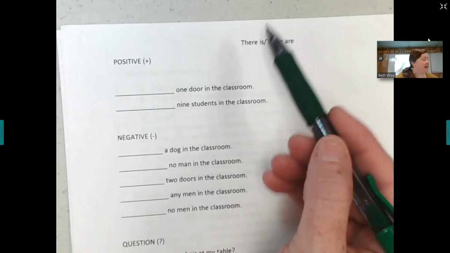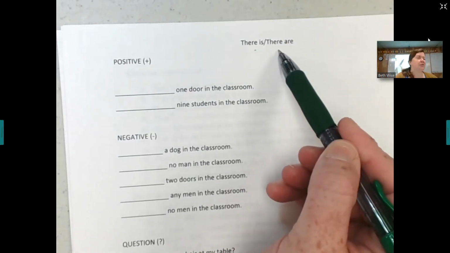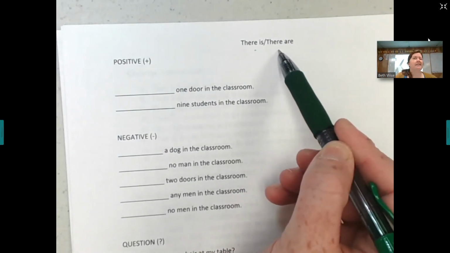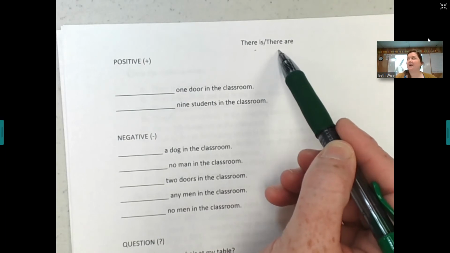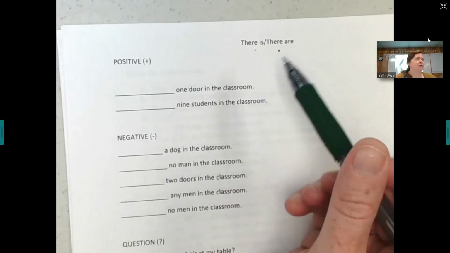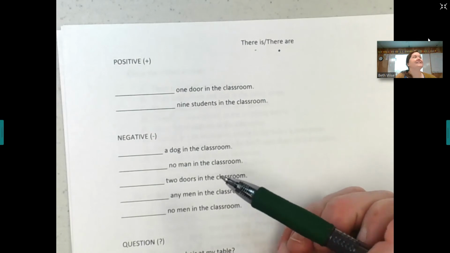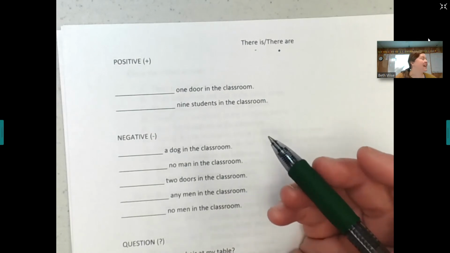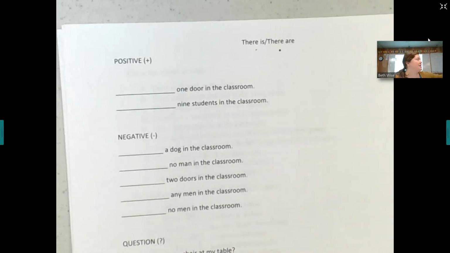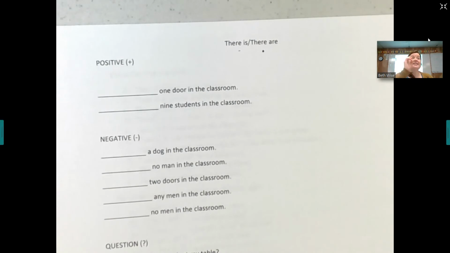Talking about there is and there are. Do you know this already? ¿Ya sabes eso? There is and there are. Hay un folder on my desk. Hay un chocolate on her table. Yes. Okay? So in Spanish, there's only one.